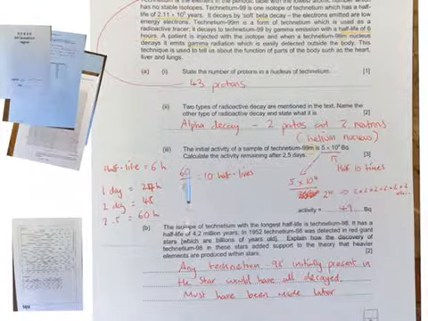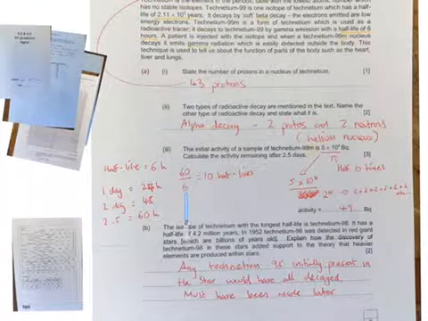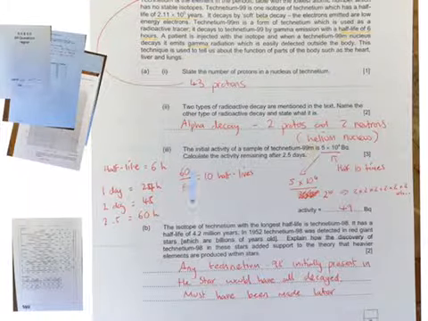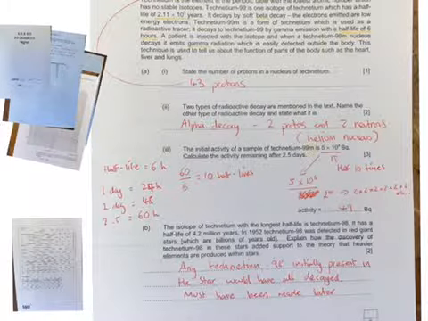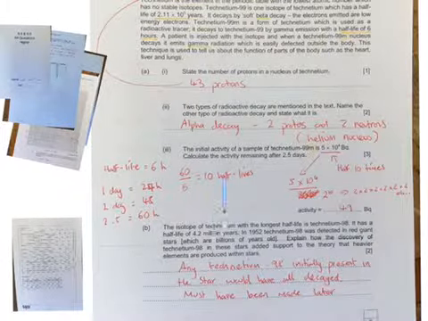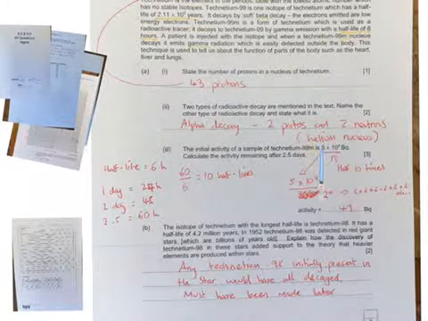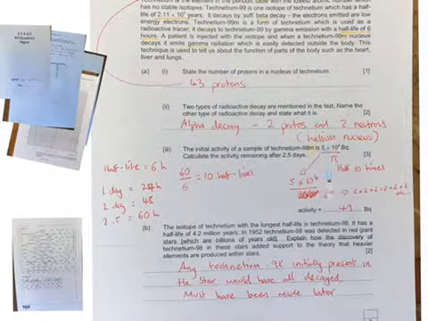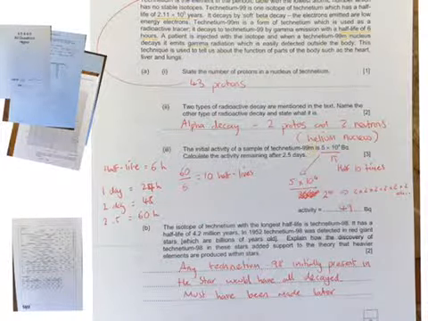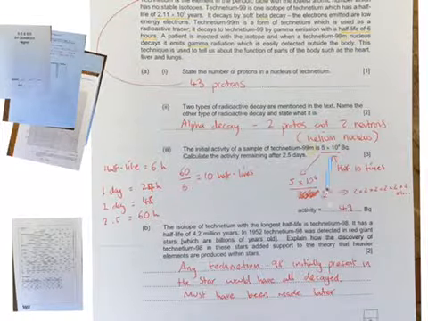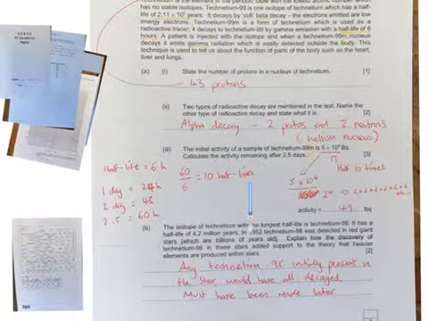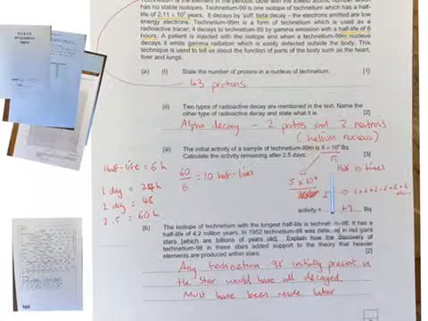Well, let's see how many half-lives I've got. If a half-life is worth 6 hours, let's see how many 6 hours goes into 60. Well, it's going to be 10 half-lives. Now, I can either do the long way, and there's nothing wrong with doing this. I can start with 50,000. Half of 50,000 once is going to be 25,000. And then half of that again is going to be 12,500. Okay, and I can do it that way. And there's nothing wrong with that way. You're going to come up with the same answer. But there is another way we can do it.